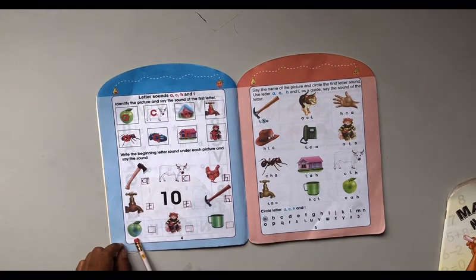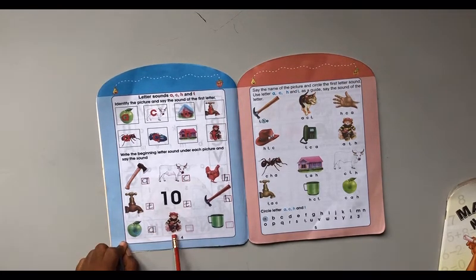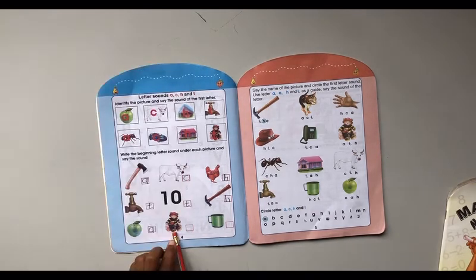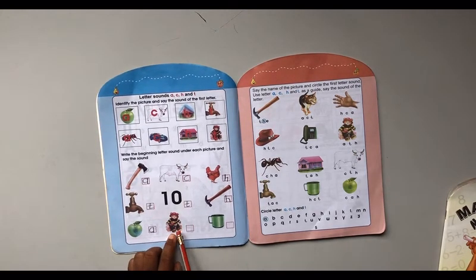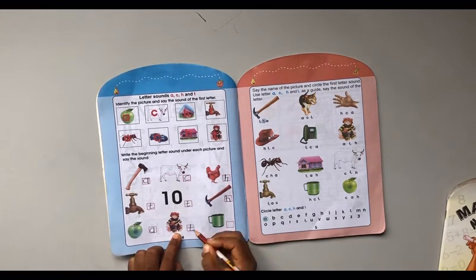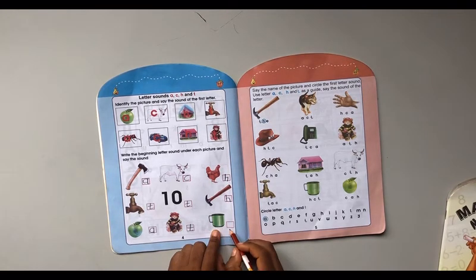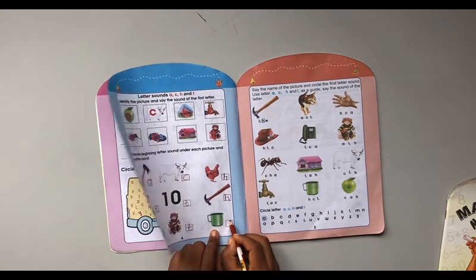Next, we can see an apple. Apple. Next, we have a toy. Toy. Next, you can see a cup. Cup.